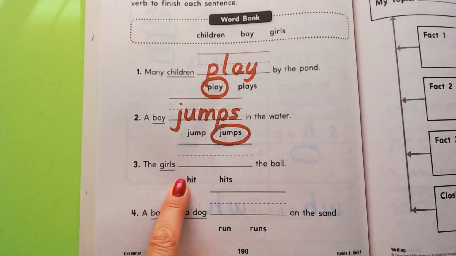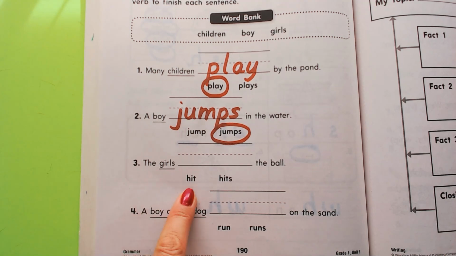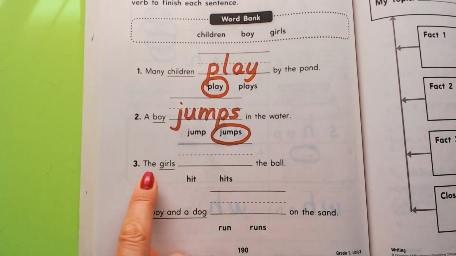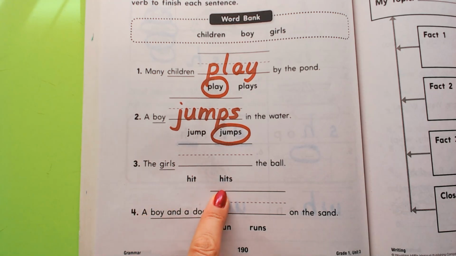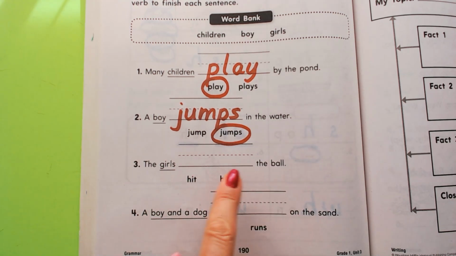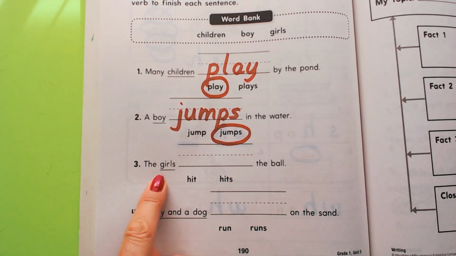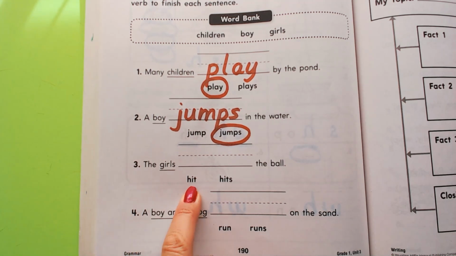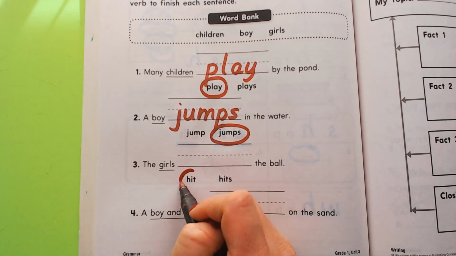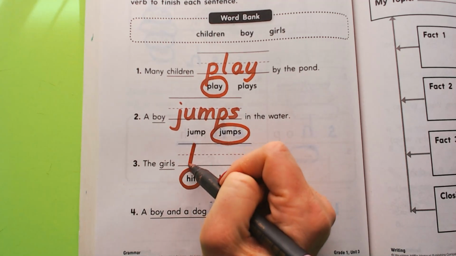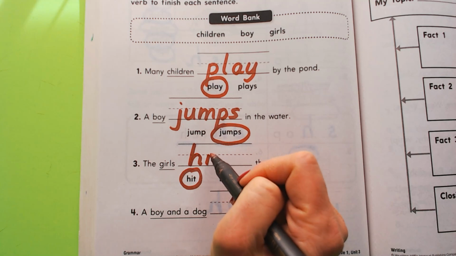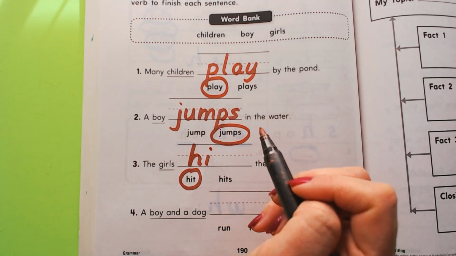The girls hit the ball. The girls hits the ball. Okay, the girls, that's more than one, right? So you have to choose a verb that doesn't have an S. So you have to choose this one, because it just sounds too off, like the girls hits the ball.